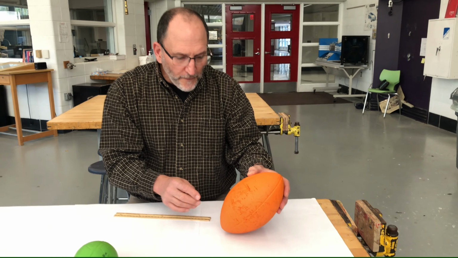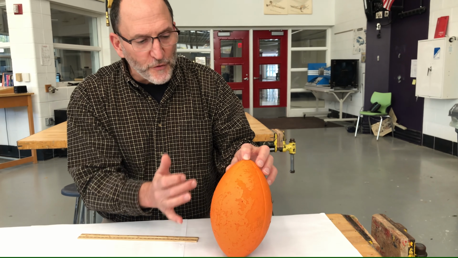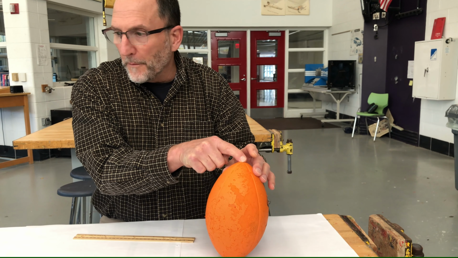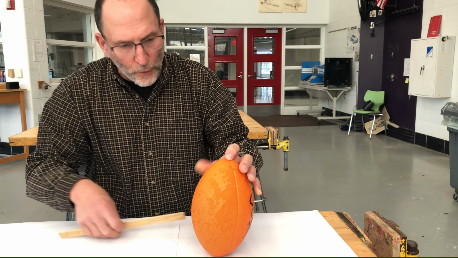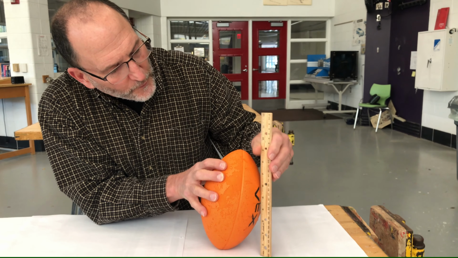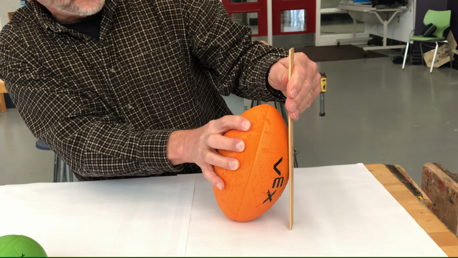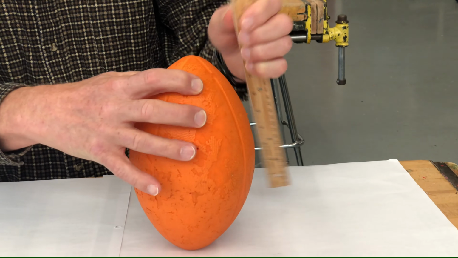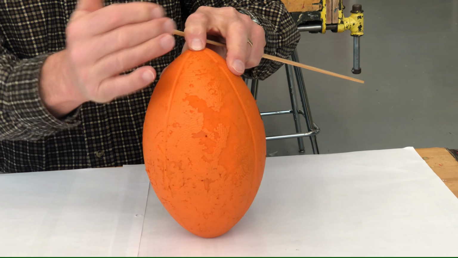So if we look at this, when we're looking at the maximum height for this object, we're looking at it from this tip here to this tip here. So if I take my ruler, and we want to try to be as accurate as we can, I'm looking at about 8.5 inches. So from here to here, I'm looking at about 8.5 as my maximum height.